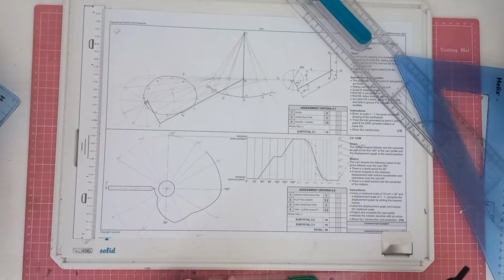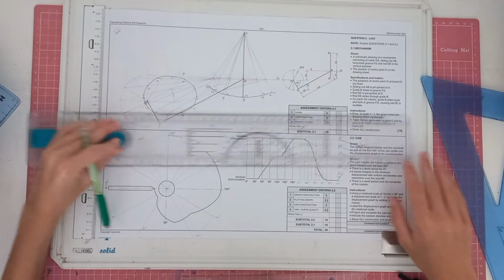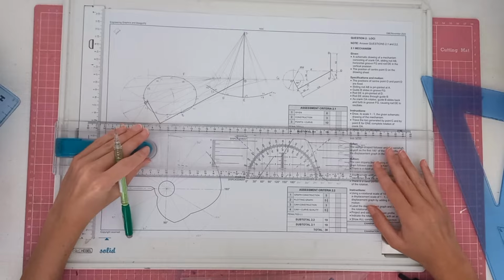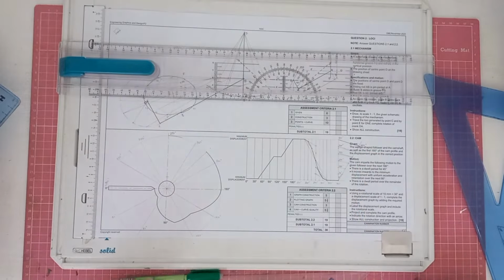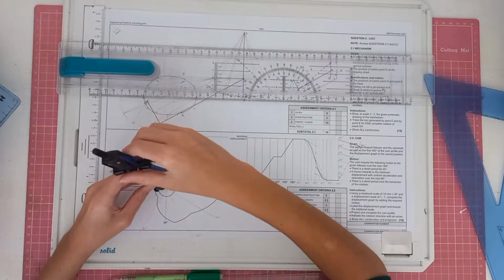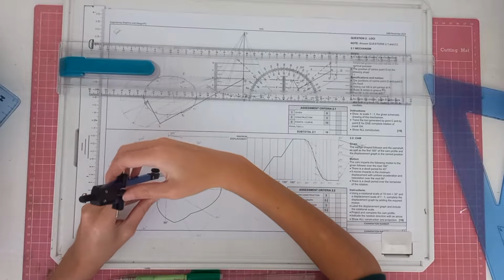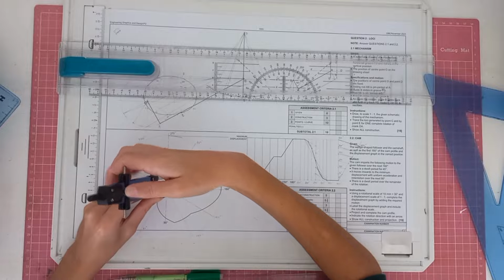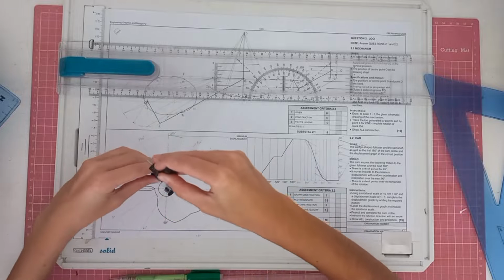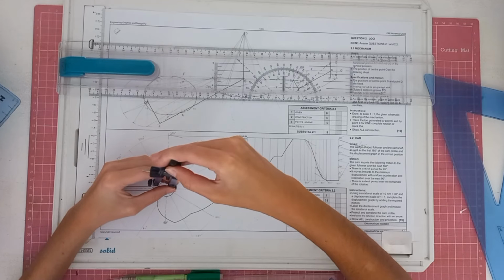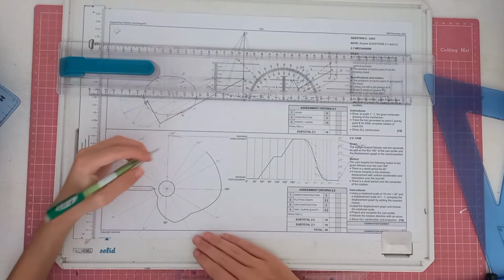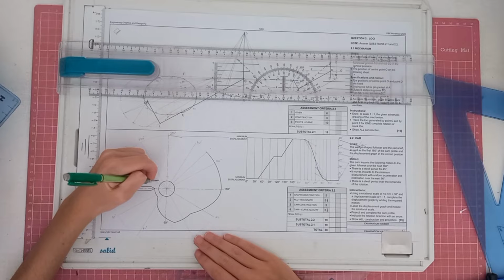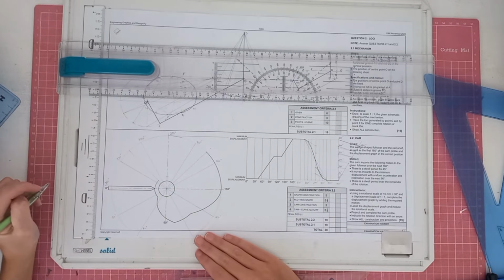So what we're going to do is we're going to take our ruler, we're going to grab the dwell period, which will be from this point here. I'm going to put it on the 270 degree line. And we're going to use our compass to bring those points over. So from here, like that. And if you had to join those together, you would have this over there.